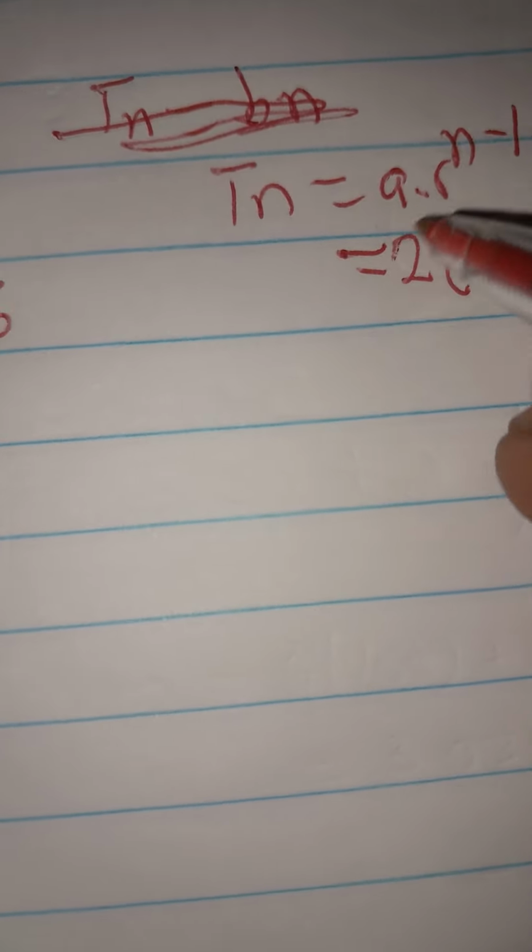What about R? R is a constant ratio. How do we get the constant ratio? It's term 2 divided by term 1, so 4 divided by 2, which is 2. So in this case, it's going to be 2 multiplied by 2 to the power of n minus 1. So this is the general term, or the rule for Sipho.